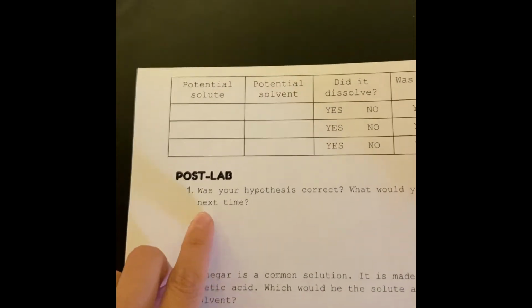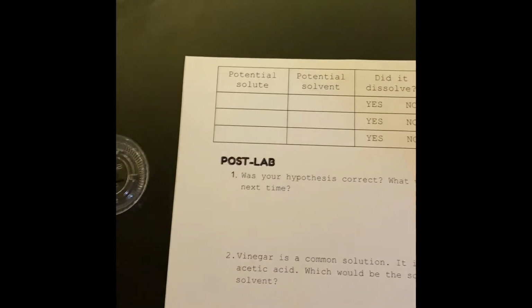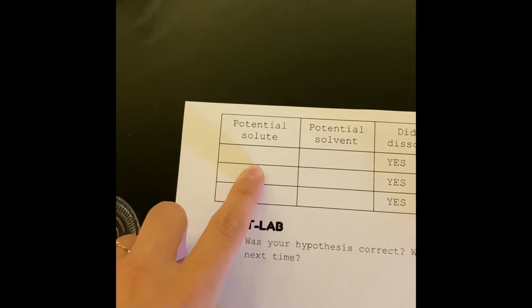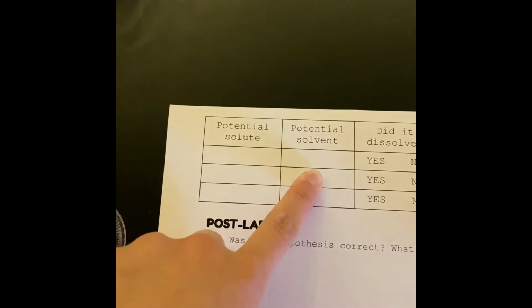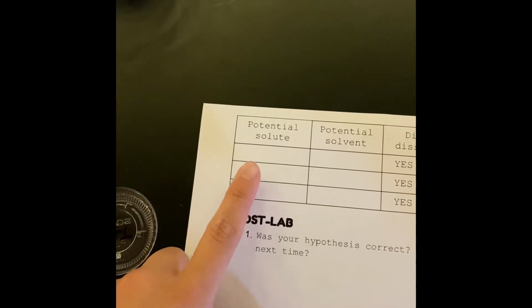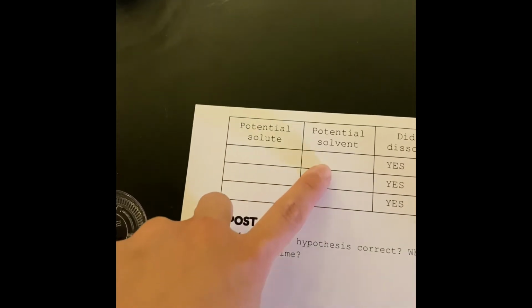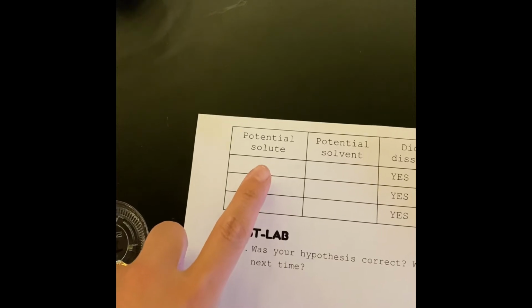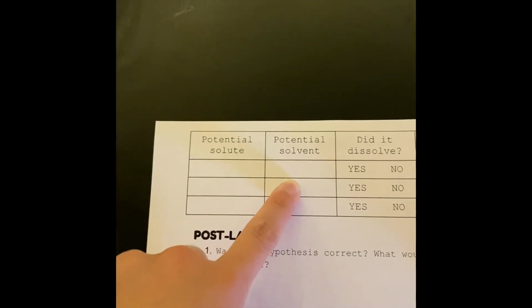So once you do that, then you'll flip your paper over, and then on the back of the paper, you're going to record it. So what is your solute here and what is your solvent? Use your notes to help you. You have mixed salt and water together. So is the salt a solute or a solvent? And then is the water a solute or a solvent?